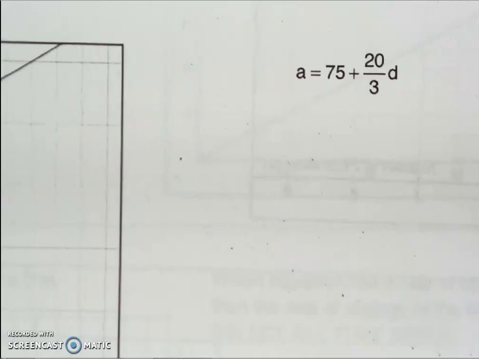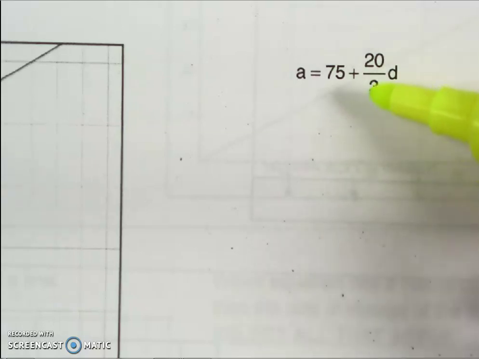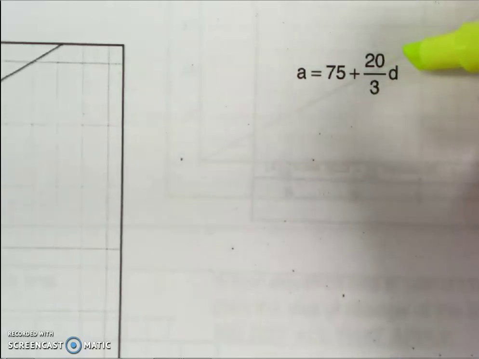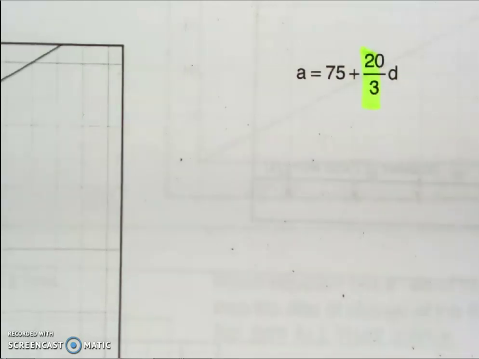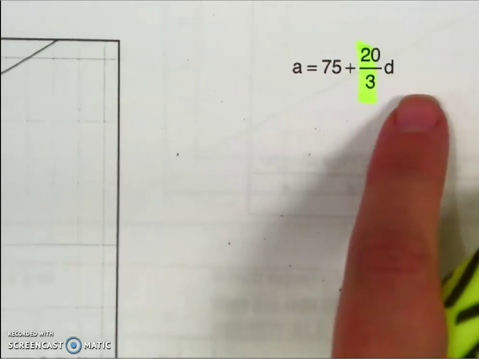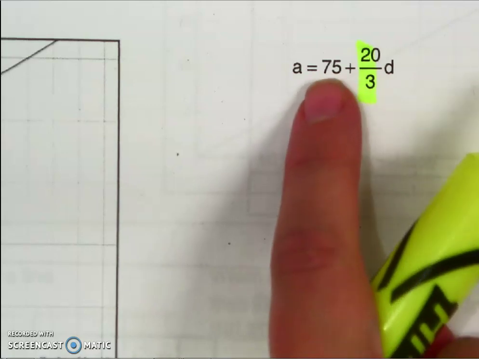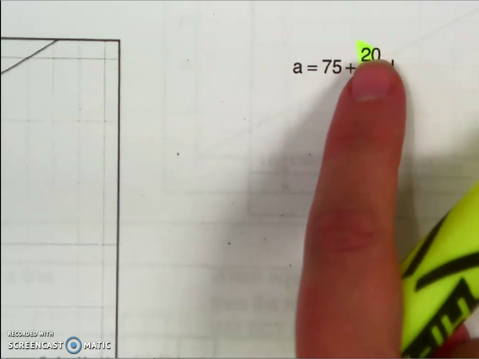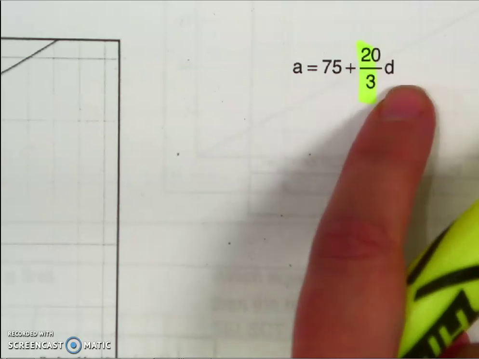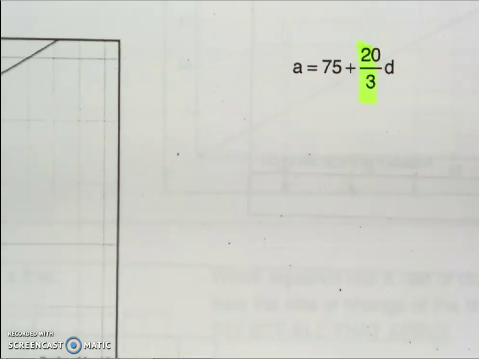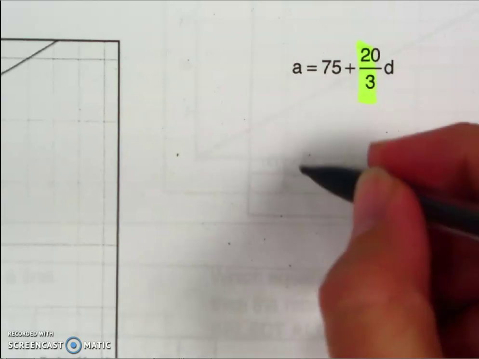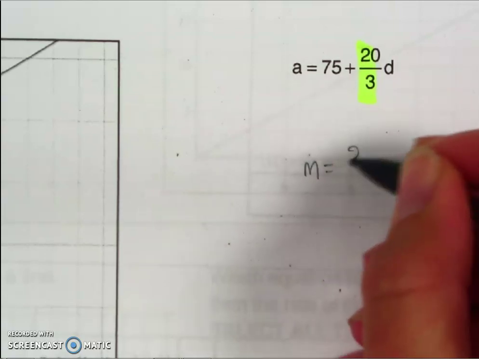So in my opinion, the equation is going to be much easier because you look for what's next to a variable. And so here we have a equals 75 plus 20 over 3d. So whatever those are standing for, I know that 20 over 3 is next to a variable. So that tells me that's how it's changing per whatever the day represents. So it looks like they started at 75 and then they're going up 20 over 3 every d. Maybe that's d for day. But we see that that's the equation's slope. So the slope here is going to be 20 over 3.